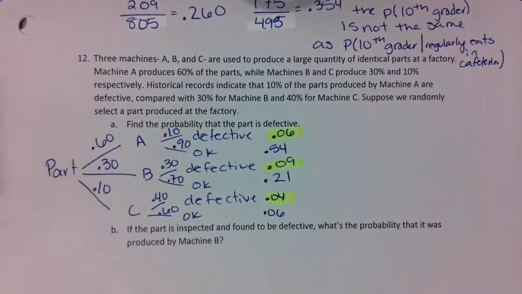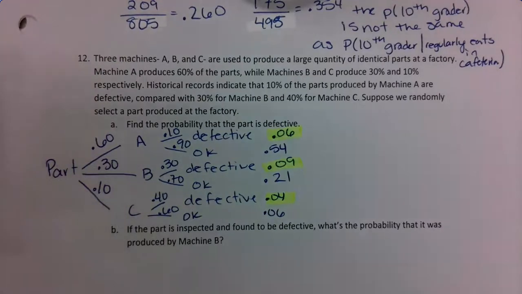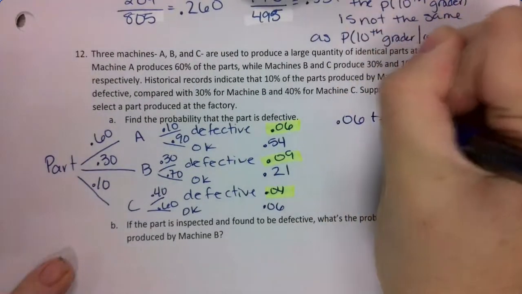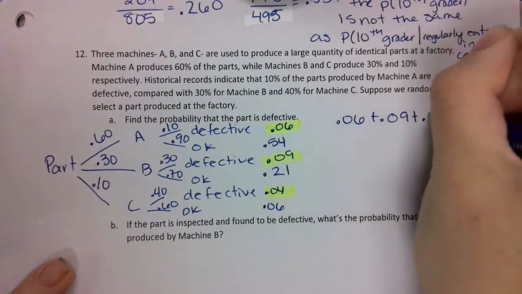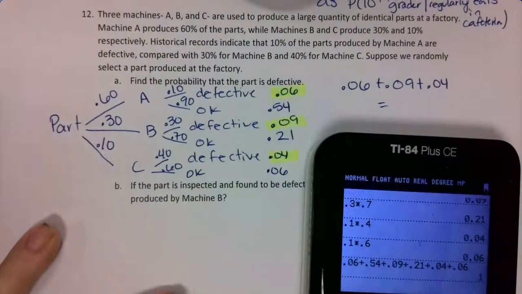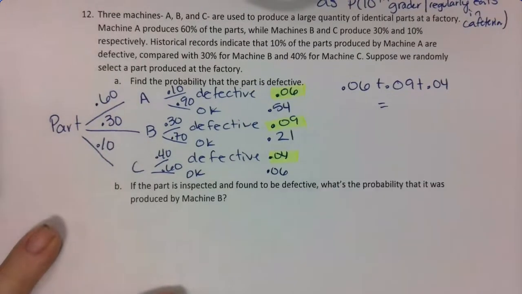So I want to go ahead and add those together, which gives me 0.19.